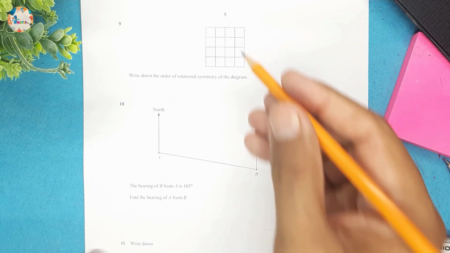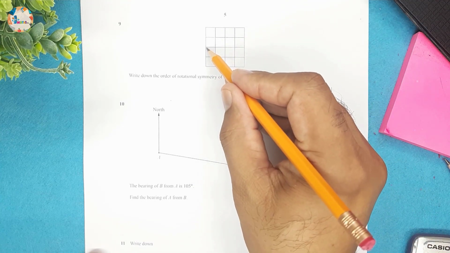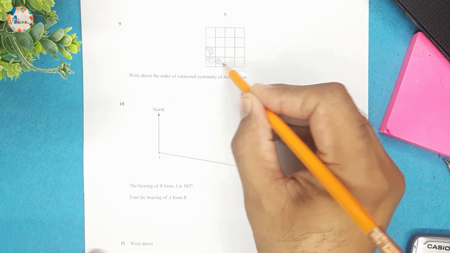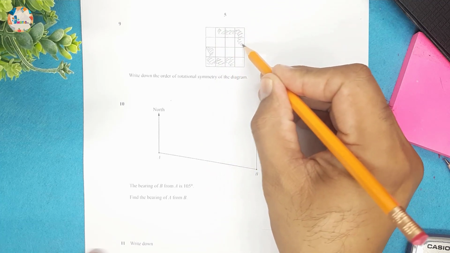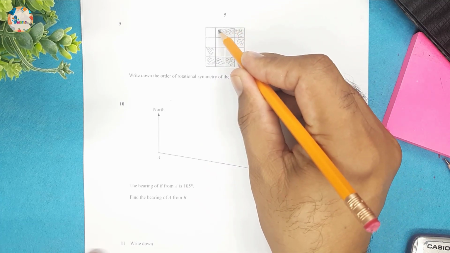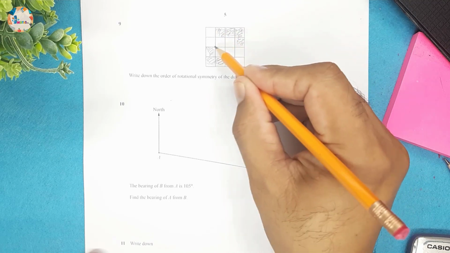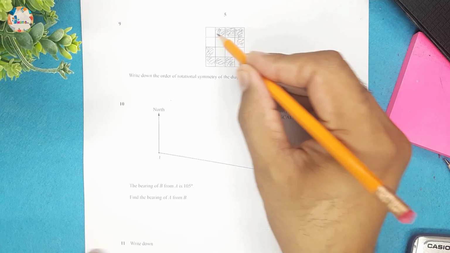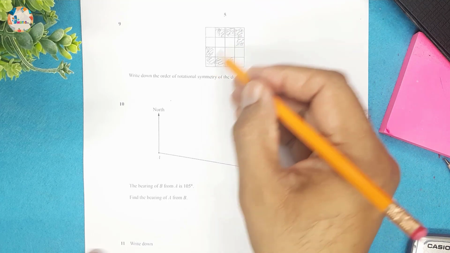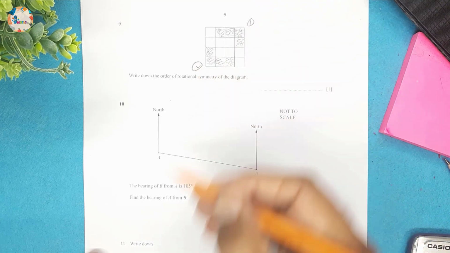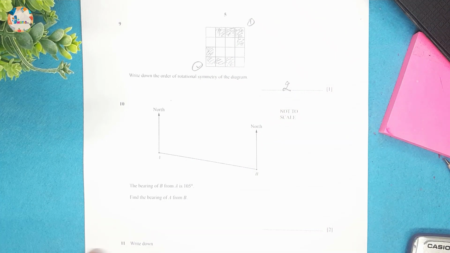This is done. Now question number 9, write the order of rotational symmetry of the diagram. So for rotational symmetry of the diagram, if you can see, these squares are shaded and these squares are also shaded. It was a little dim, so I thought it should be shown. So this corner is shaded, this corner is also shaded. Now if we rotate, this will be coming to this section. So one position is this one, second position is this one. So it has rotational symmetry of order 2.